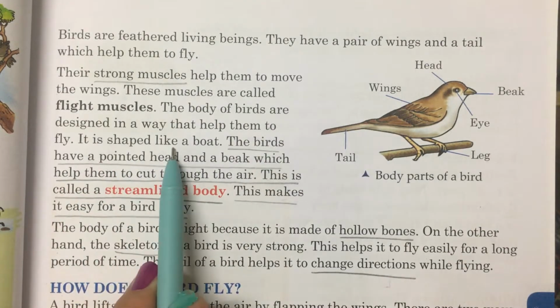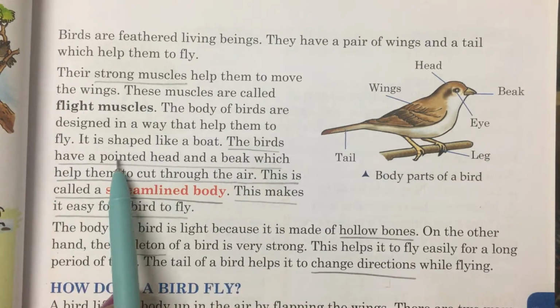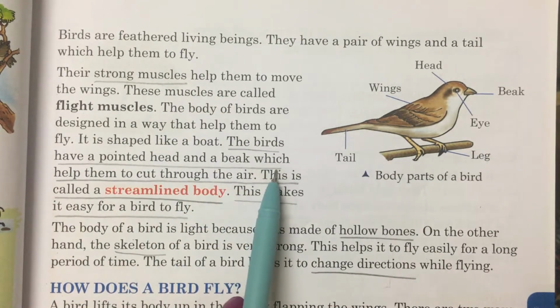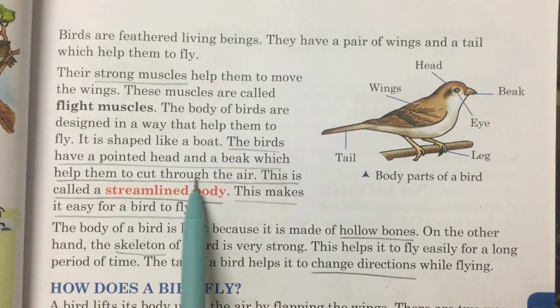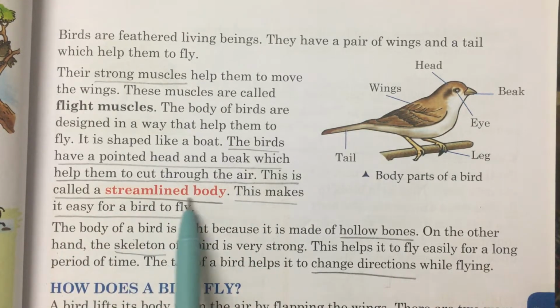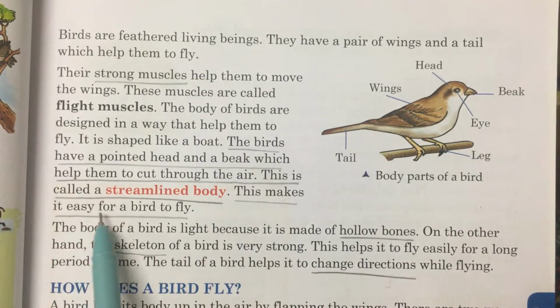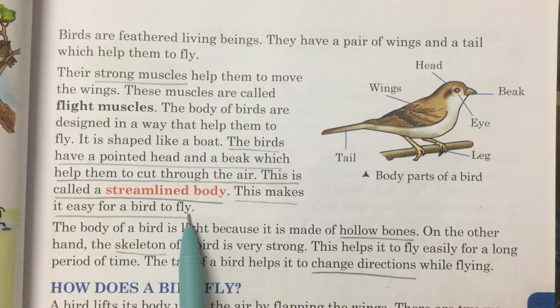It is shaped like a boat. The birds have a pointed head and a beak which help them to cut through the air. This is called a streamlined body. This makes it easy for a bird to fly.